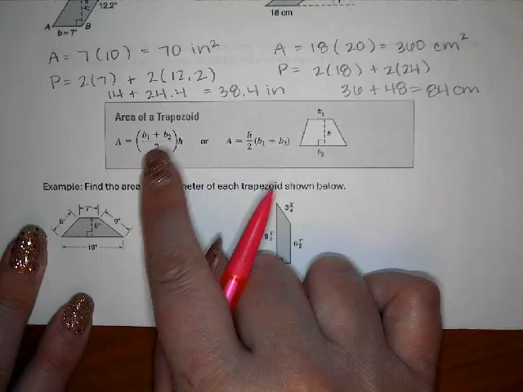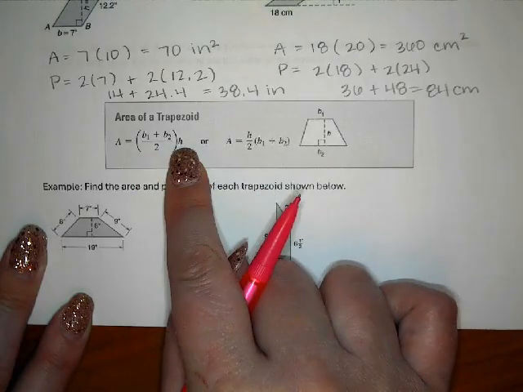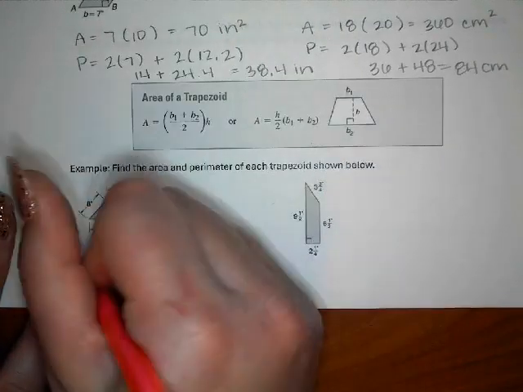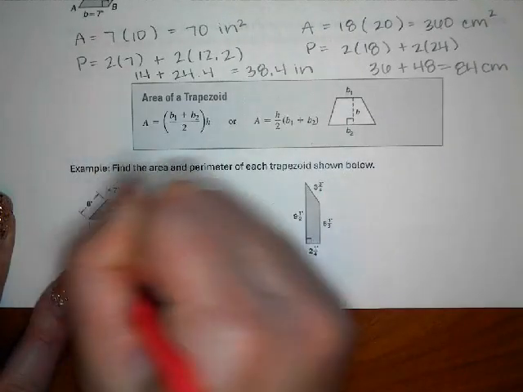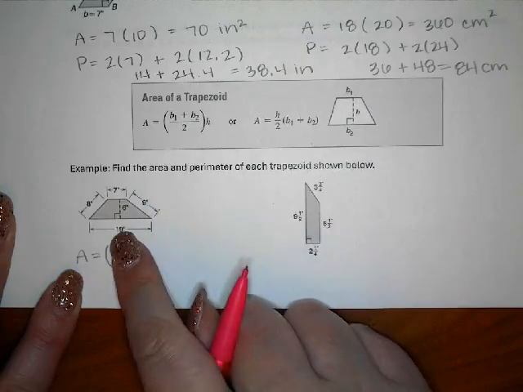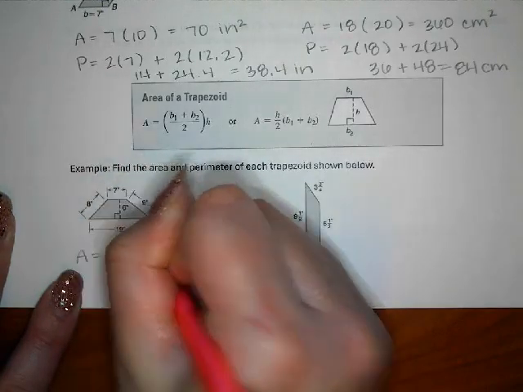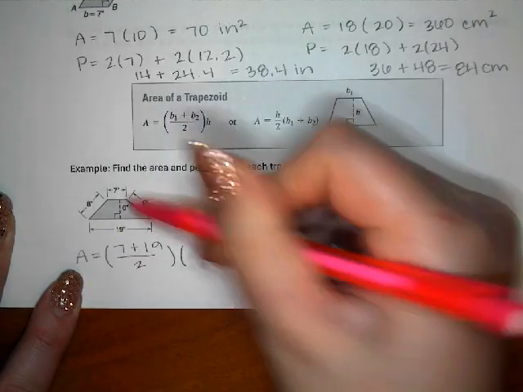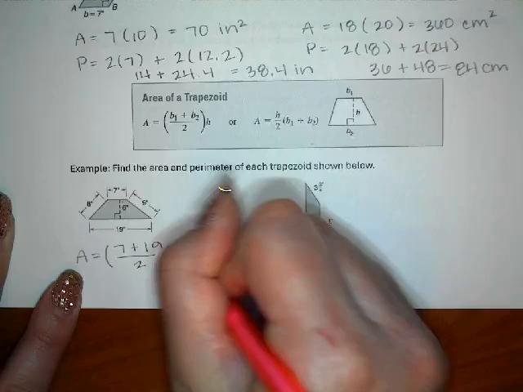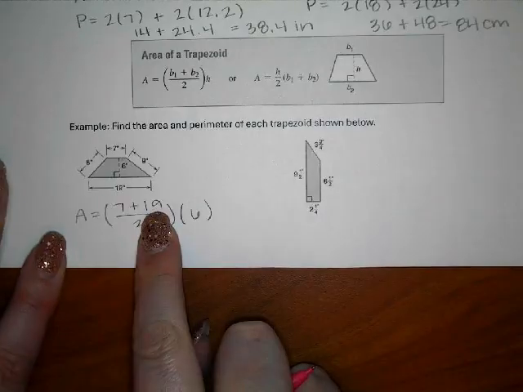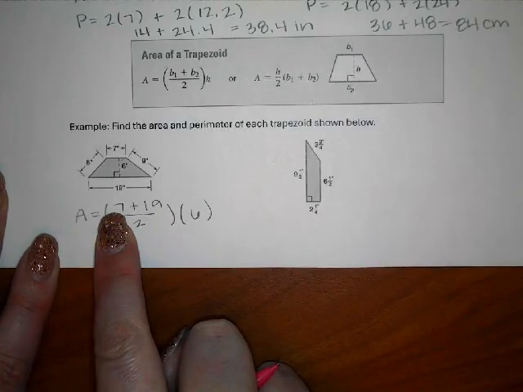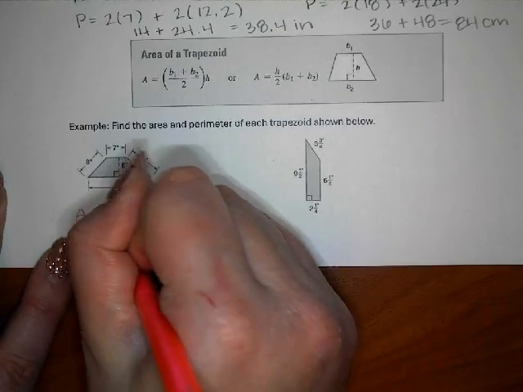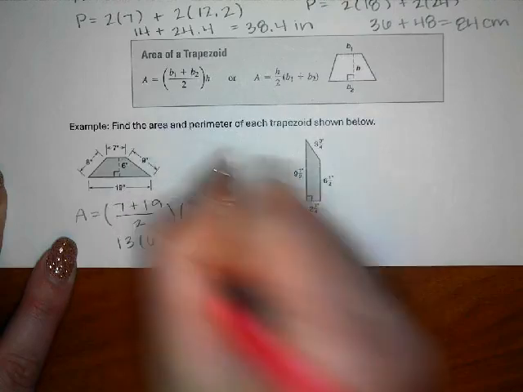Okay, so here we have the area of this trapezoid is base 1 plus base 2 divided in half, multiplied by the height. 19 plus 7 is 26. 26 cut in half is 13. So we're doing 13 times 6, and we get 78 inches times inches is inches squared.